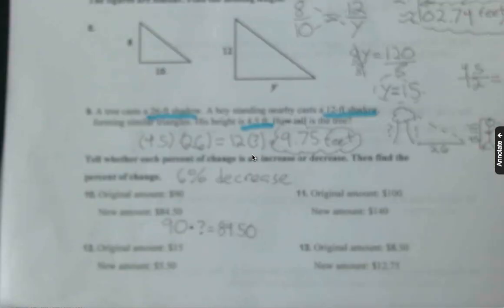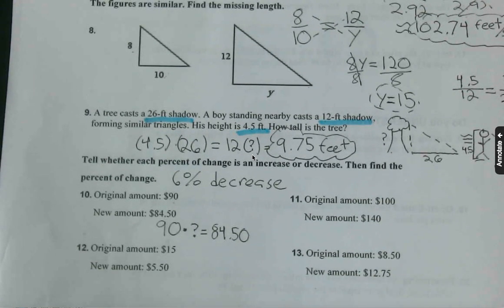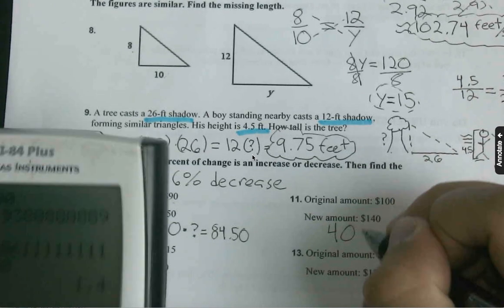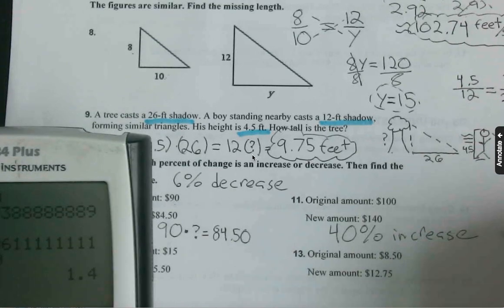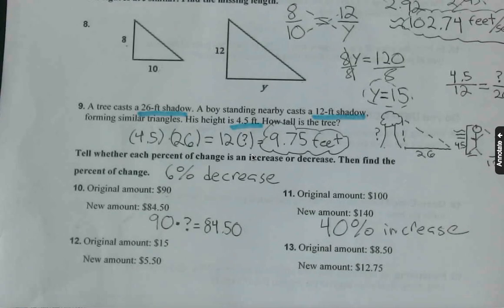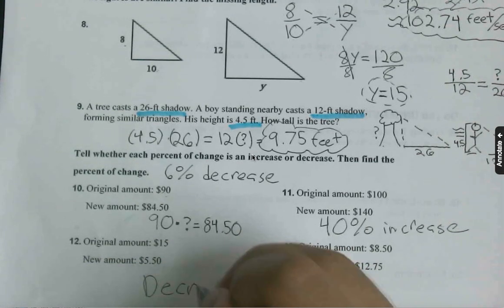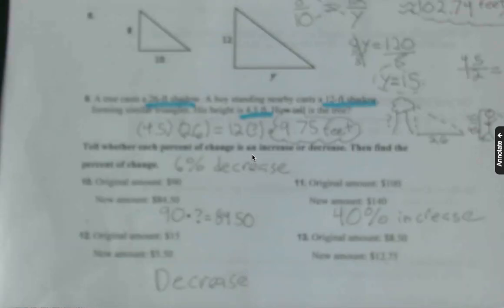I'll give you a moment for the other three if you want to pause the video and check those three out. You should be saying that this is a 40% increase. I know that this new amount is a decrease for sure, because if it goes from $15 to $5.50, that's a decrease.